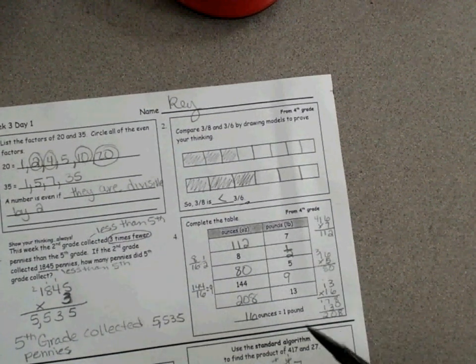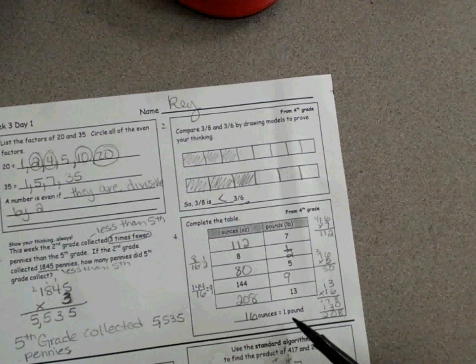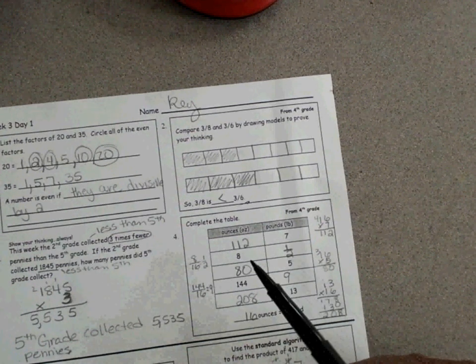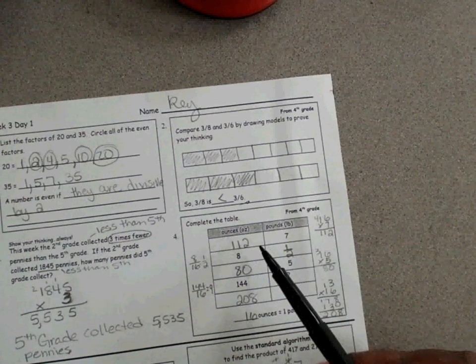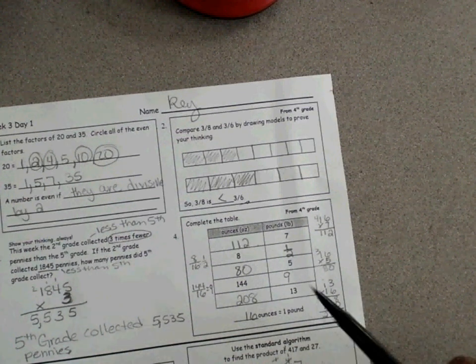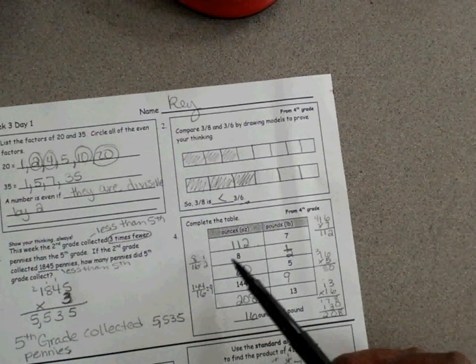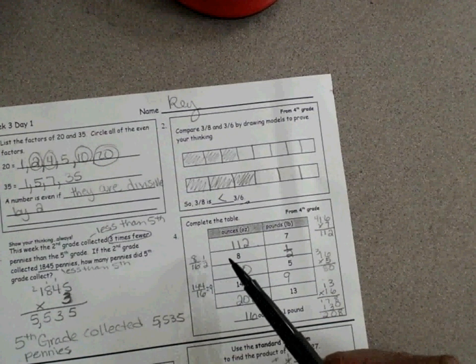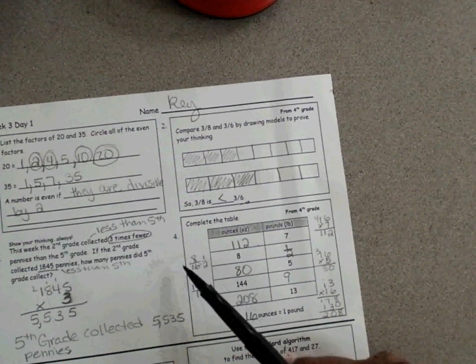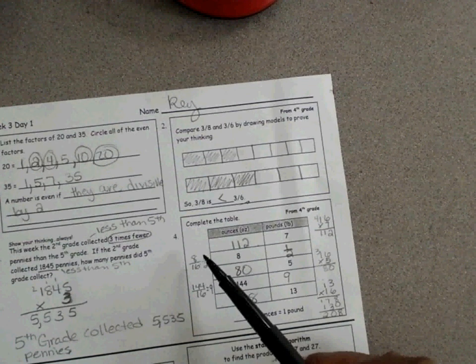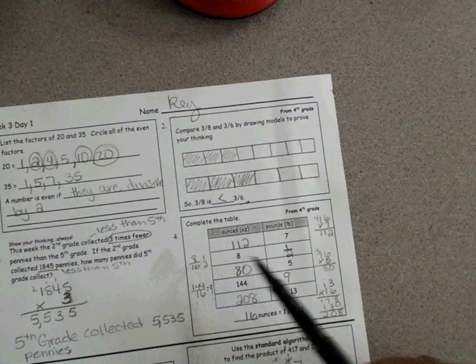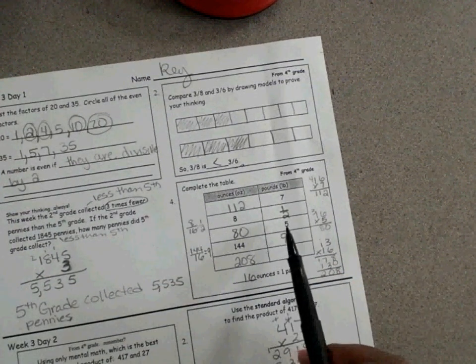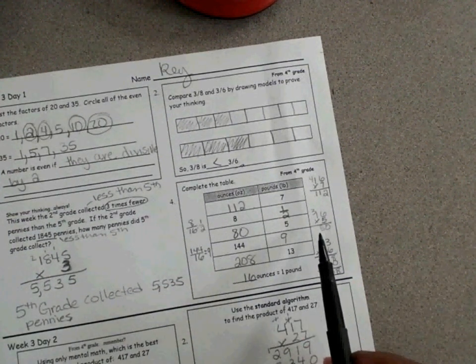For number 4, it says complete the table, and this is something again from 4th grade. So if I have 16 ounces, it equals 1 pound. So if I have 7 pounds, then I would multiply 16 times 7, and that would give me 112 ounces. But if I have 8 ounces, I would have to divide by 16. So 8 divided by 16, I can simplify this. 8 divided by 8 is 1. 16 divided by 8 is 2. So that gives me 1/2 of a pound.